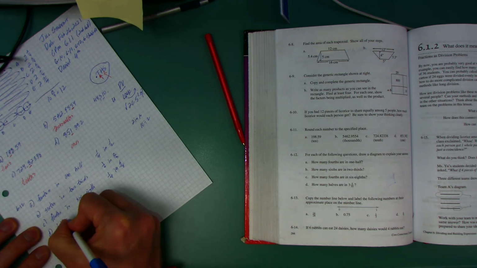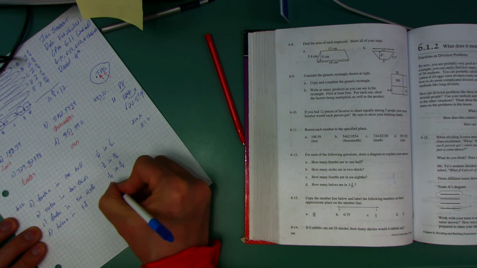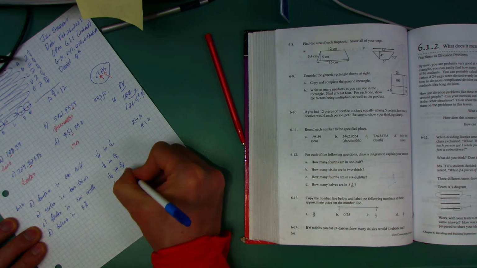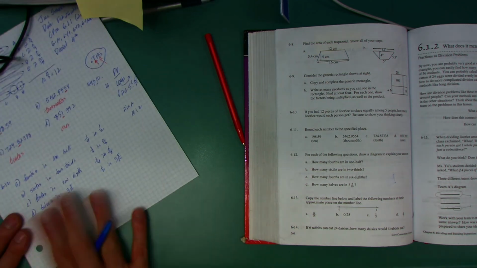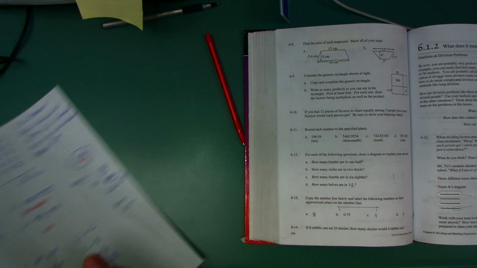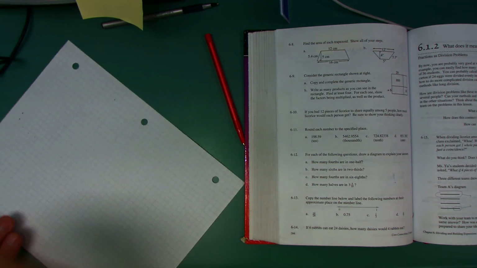And I'm going to do halves in 3 and 5/10. And I want you to sort of draw a picture and try that yourself, and you can come back to me and see how you did to check your answer.